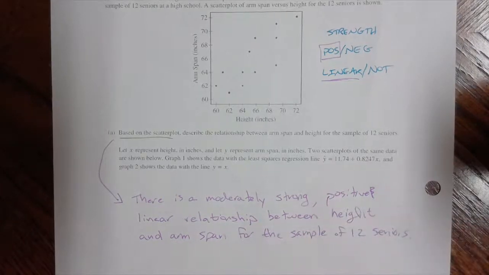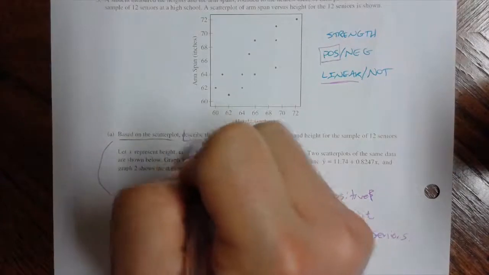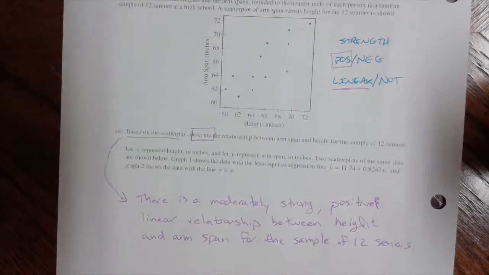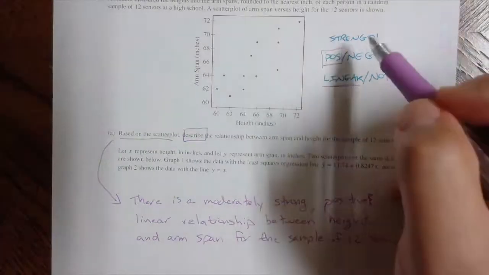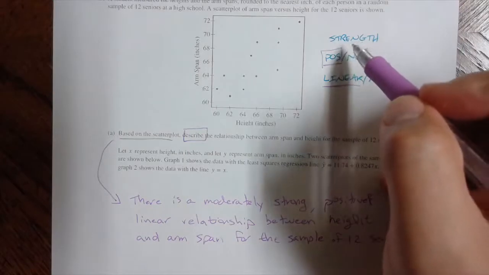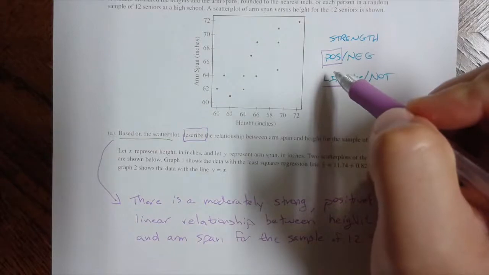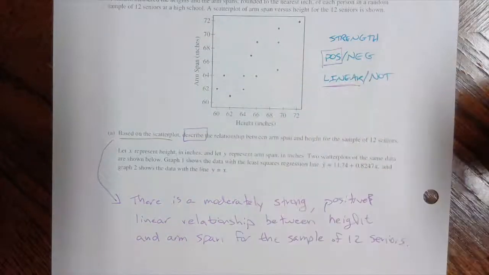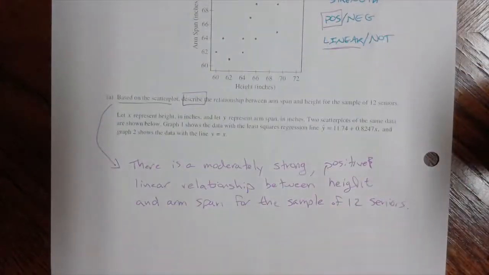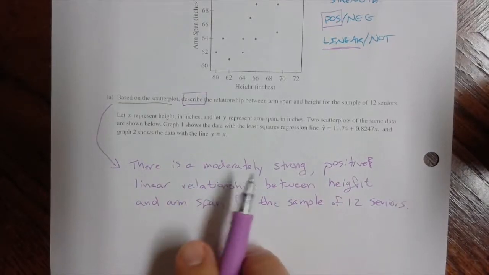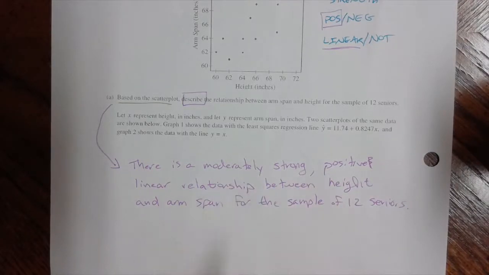Again, when you see this task where it says describe, describing means specifically mention how strong this linear fit is, if it's linear or not, and whether the direction of this fit is positive or negative. So part A is a fairly easy task, really. It's pretty straightforward. A lot of times students get partial credit on these because they miss one of these, or they don't put it in context.